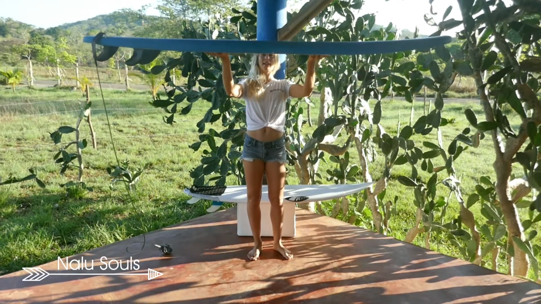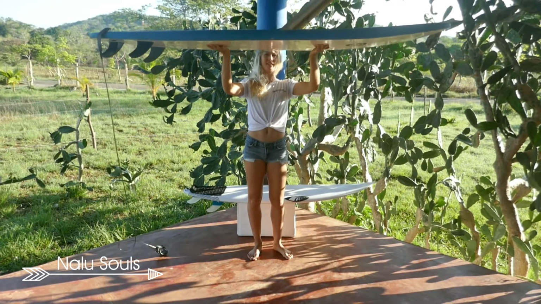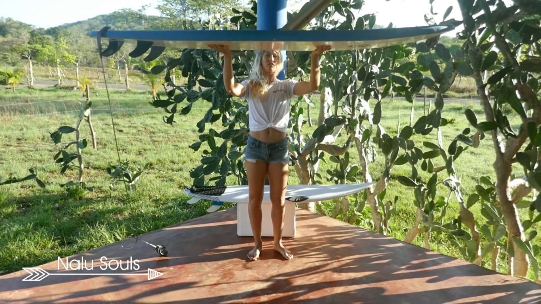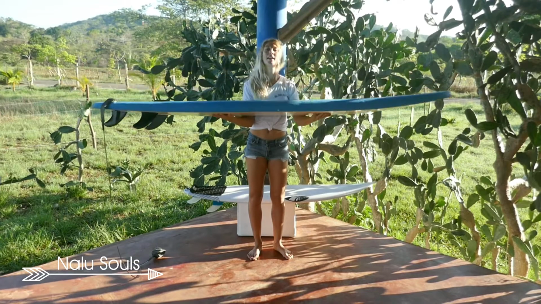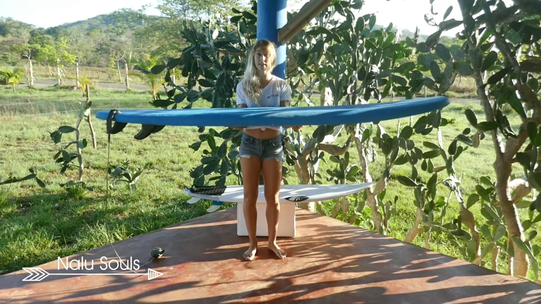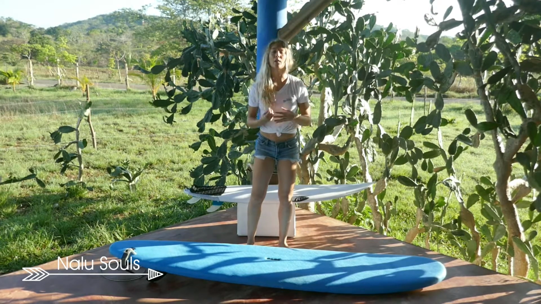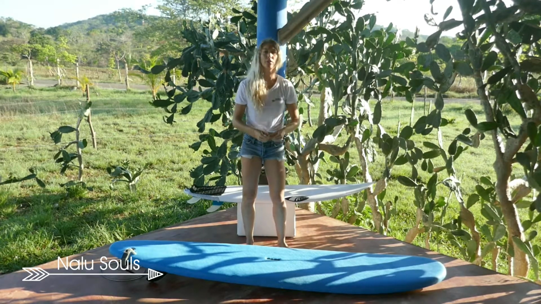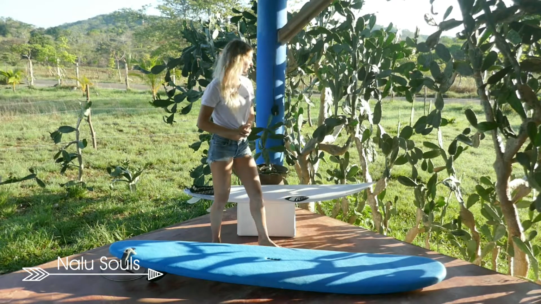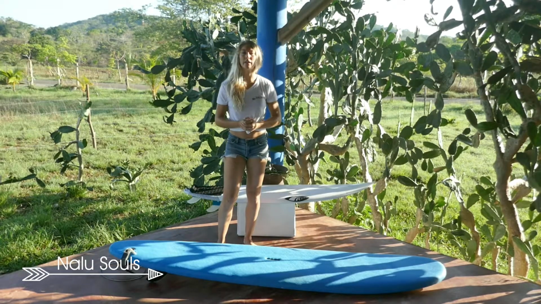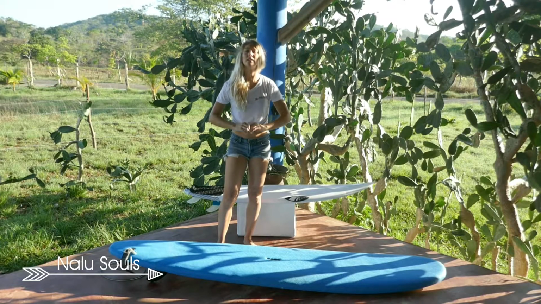If we look at the board like this, we realize that the board is not flat. Okay, we have a curve. We don't have the same thickness all along its length. So the shape is this: the outline of the board, the curve, the thickness, etc. Here, for example, I have two boards totally different with two shapes totally different.